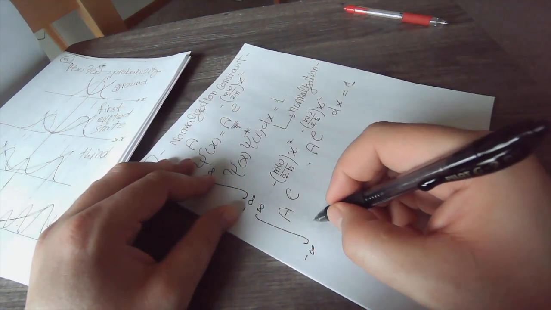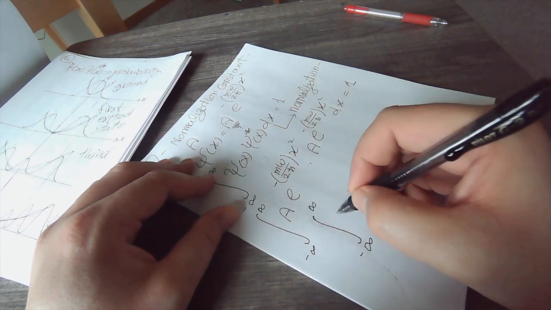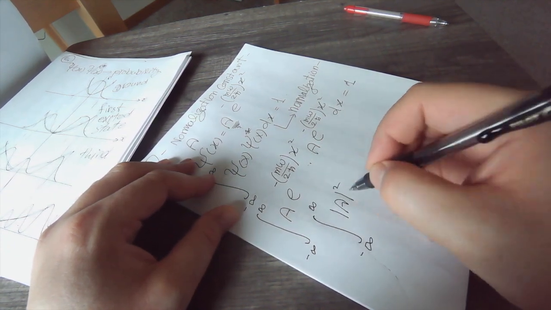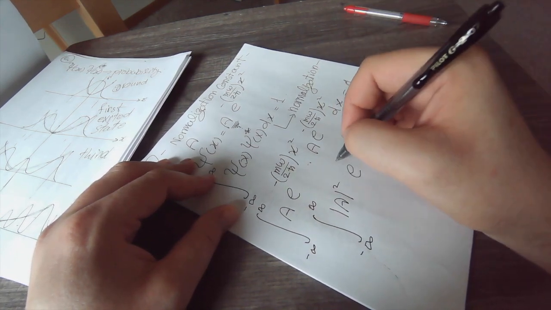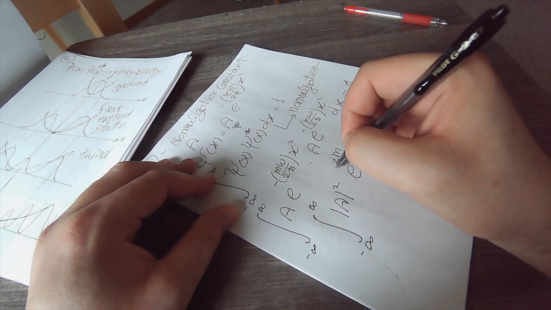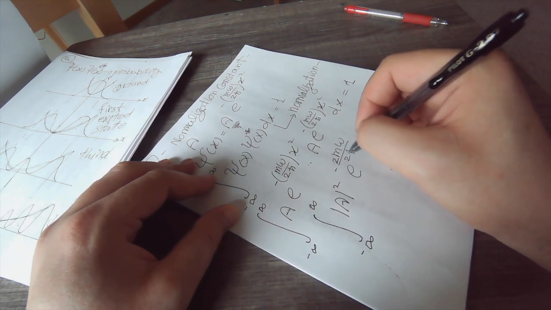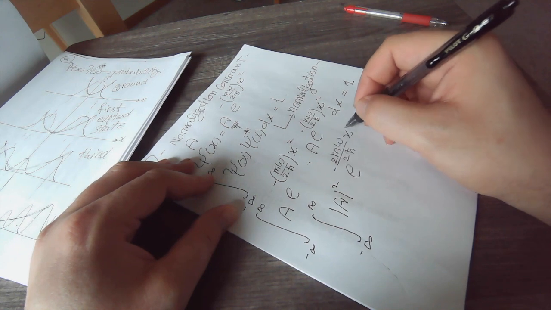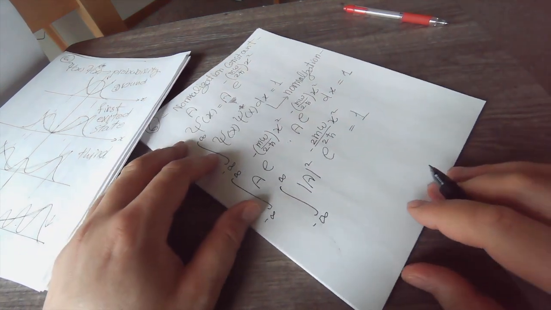So we have the integration from minus infinity to infinity of A squared, absolute value, and exponential minus 2 m omega over 2 h bar x squared, and that's equal to 1.